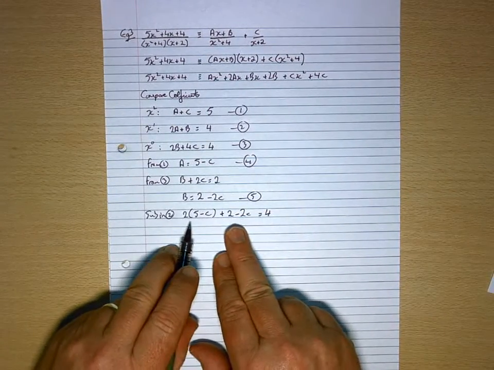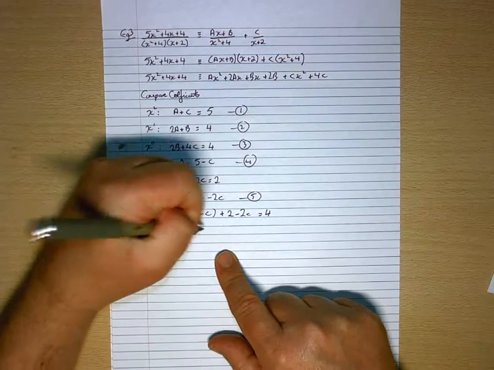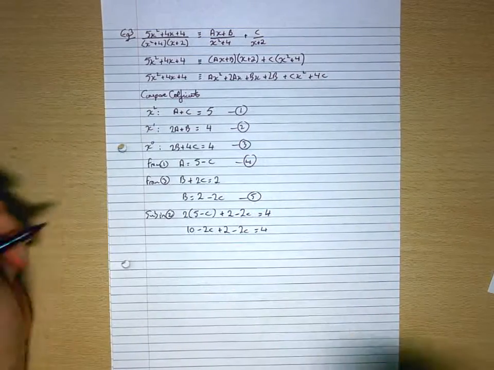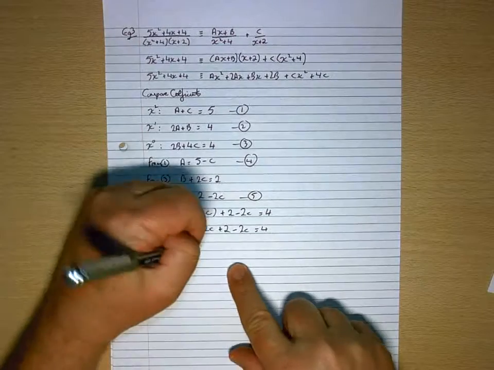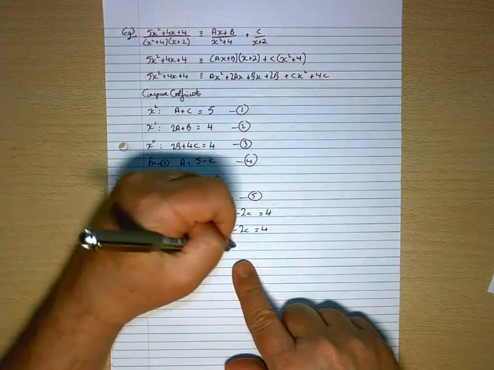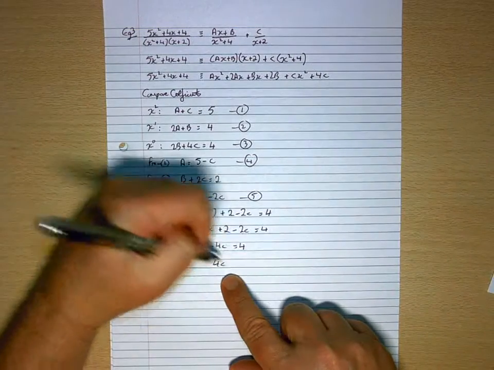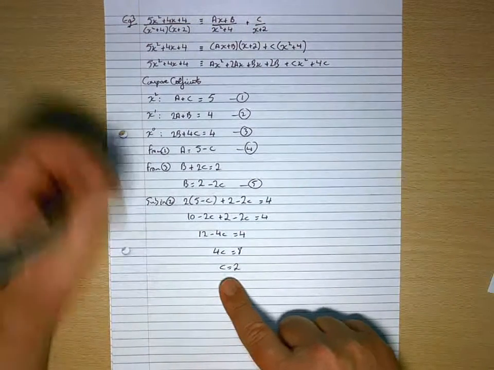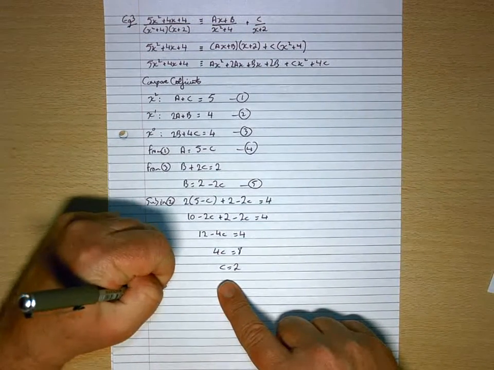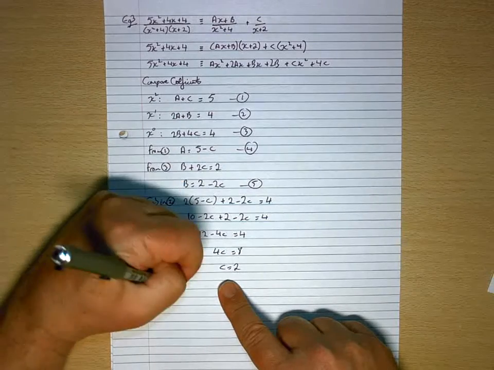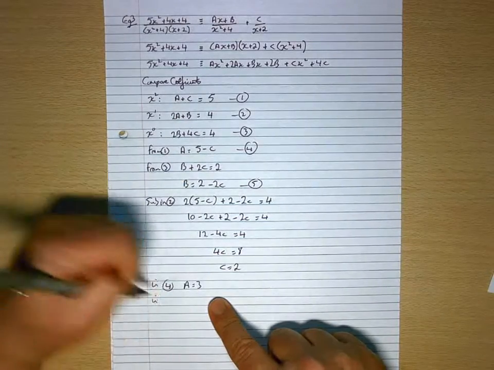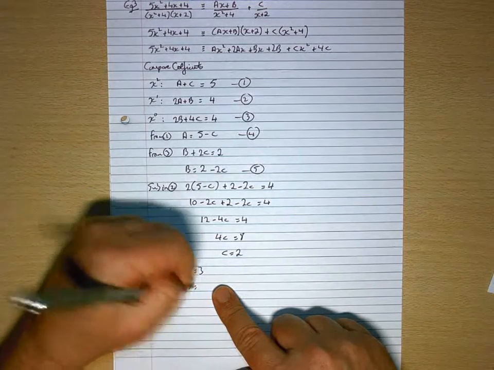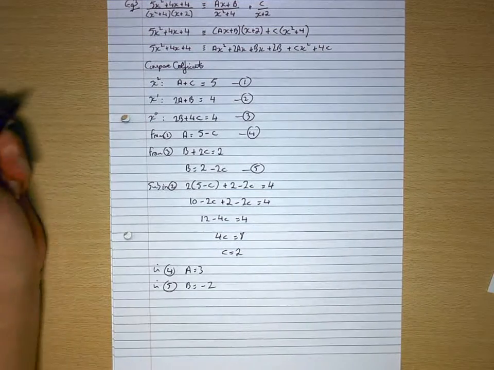So I've got one equation now, all in terms of c. 10 minus 2c plus 2 minus 2c equals 4. 12 minus 4c equals 4. 4c is 8, so c is 2. So in 4, a is 5 minus 2, which is 3. In 5, b is 2 minus 4, which is minus 2.